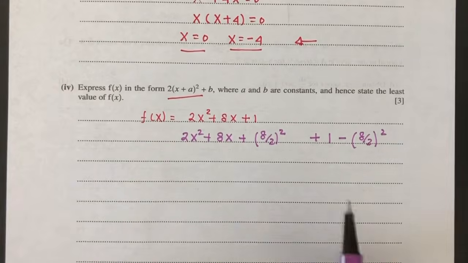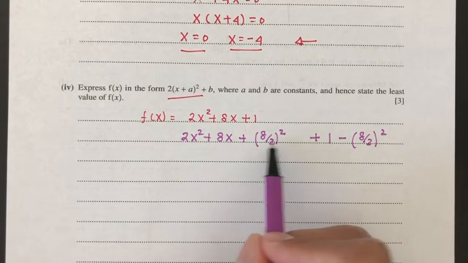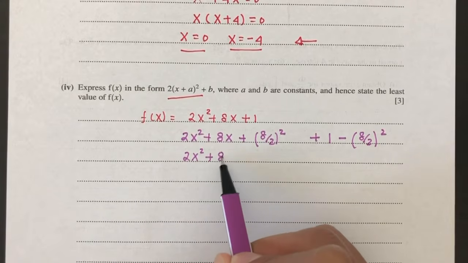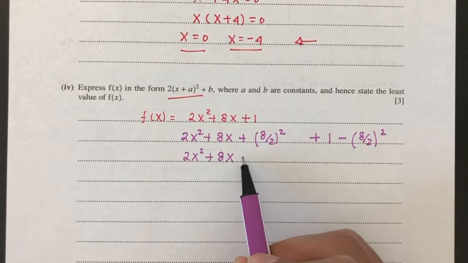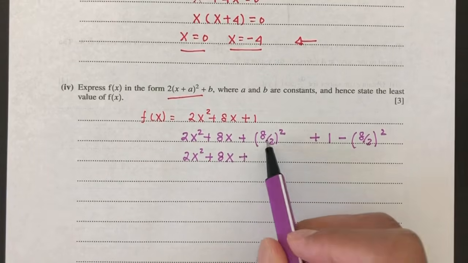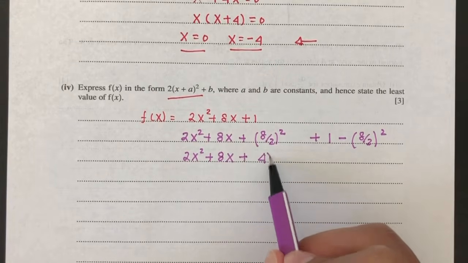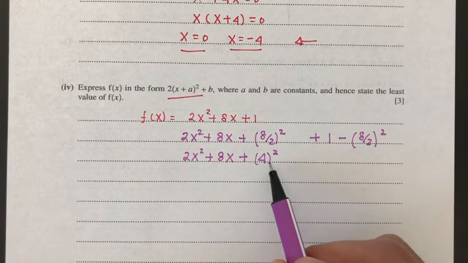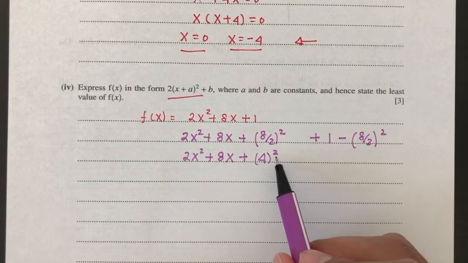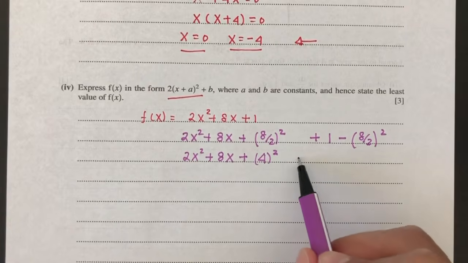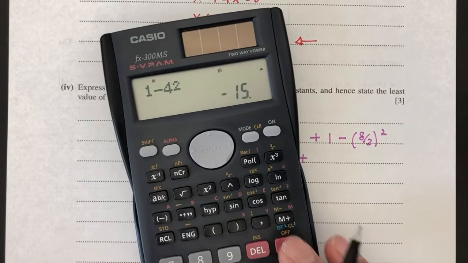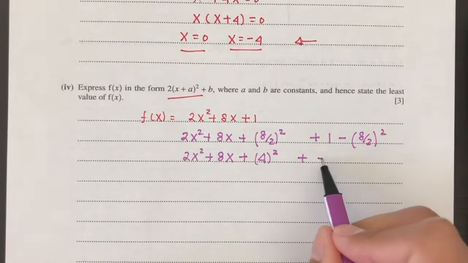Now let's simplify the inside. You will have 2x squared plus 8x plus 4 squared. Now 4 squared is what? We can simplify this first. 1 minus 4 squared, that is minus 15.